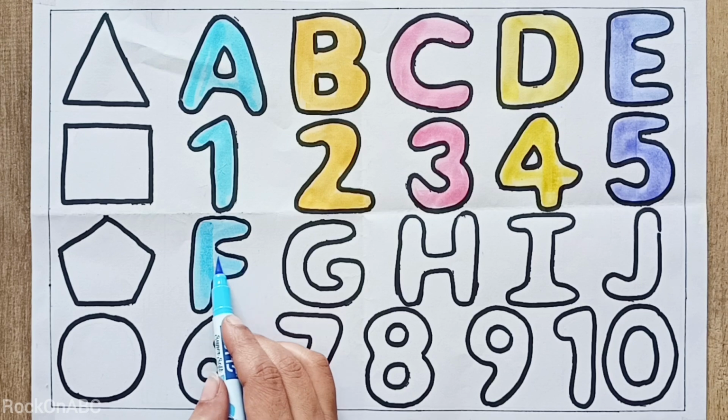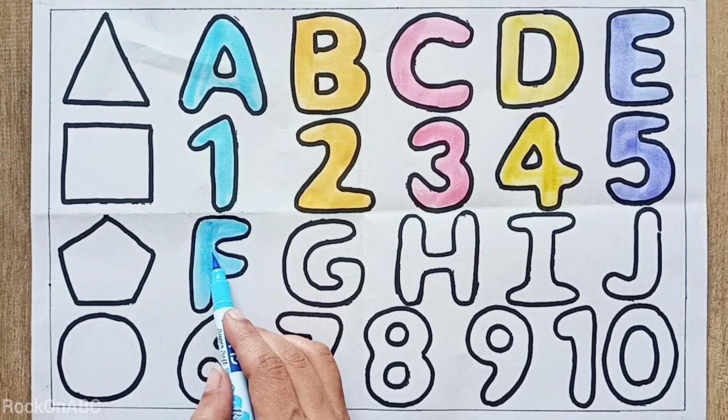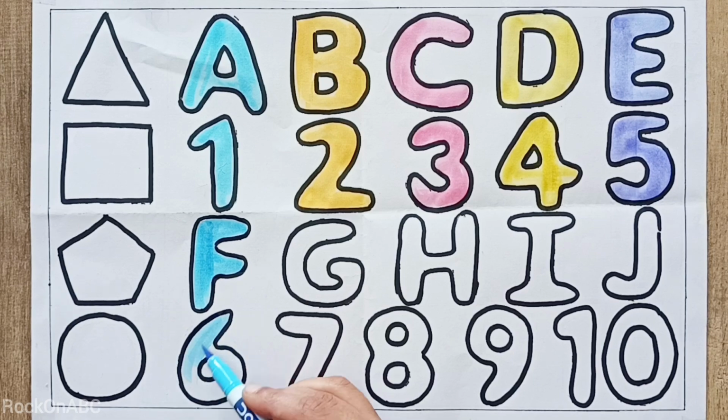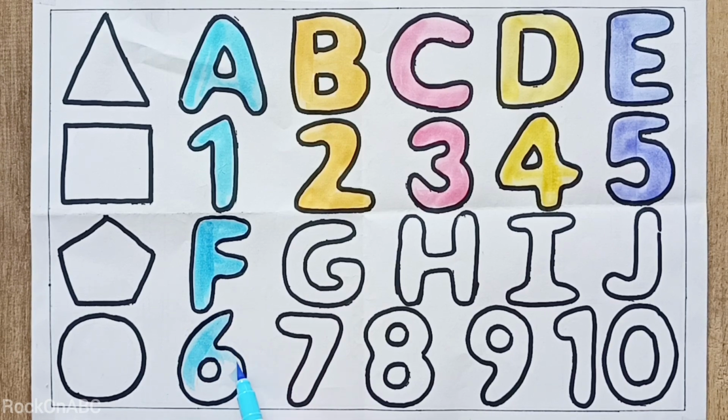F for fish. F for fish. Number 6. S-I-X, 6. S-I-X, 6.